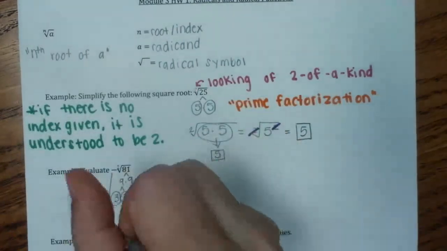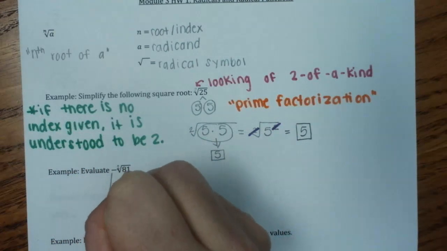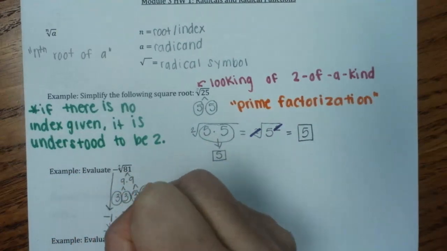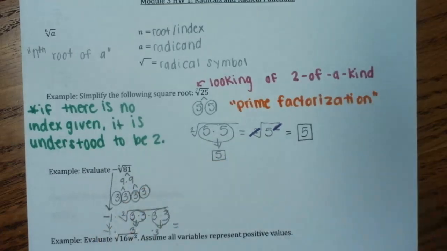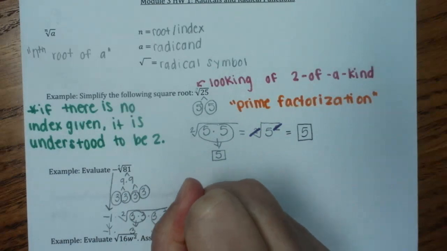Because of this 2, we're looking for 2 of a kind. That negative 1 out front is going to stay out front. These 2 3's are going to come outside of the radical as positive 3. These 2 3's are going to come outside the radical as positive 3. Nothing's left underneath the radical, so our radical is going to go away. And we're left with negative 1 times 3 times 3, which will give us negative 9.